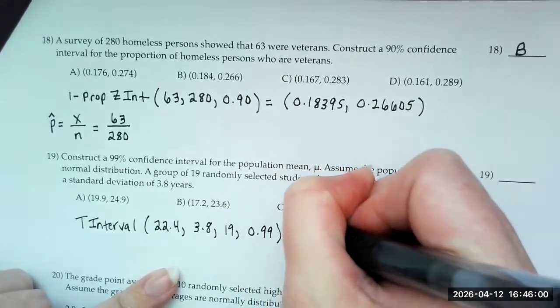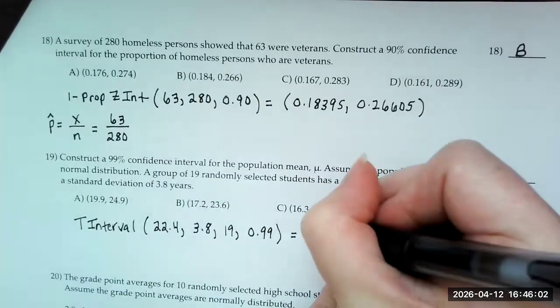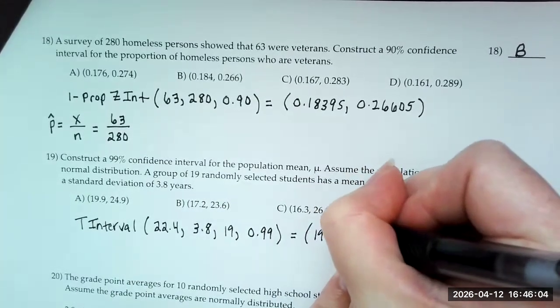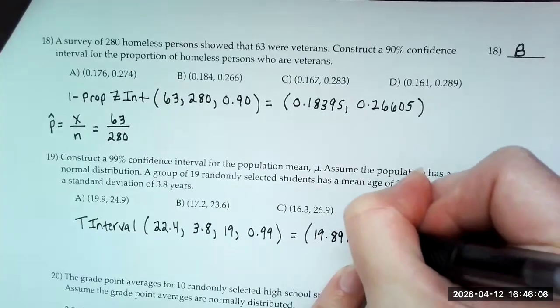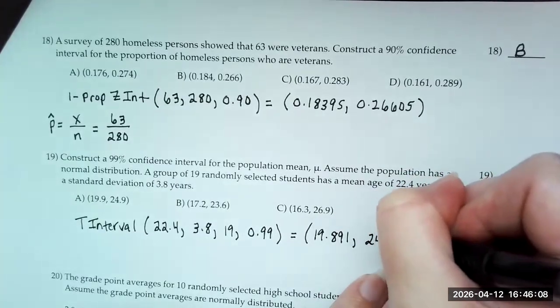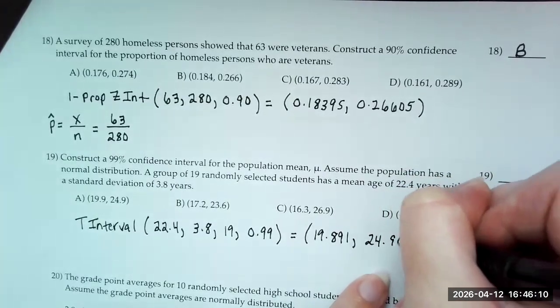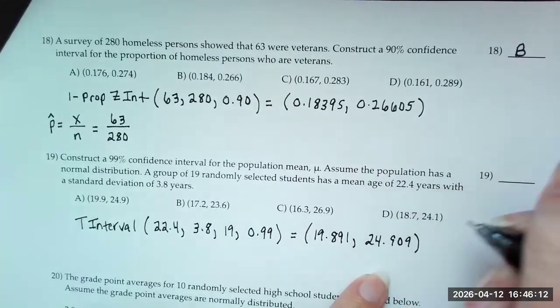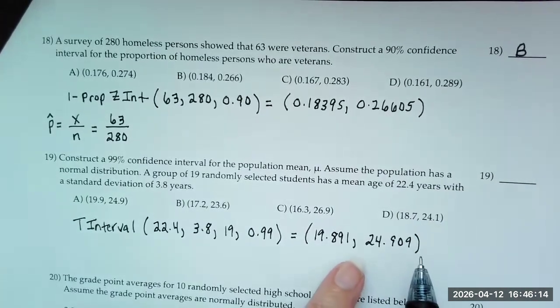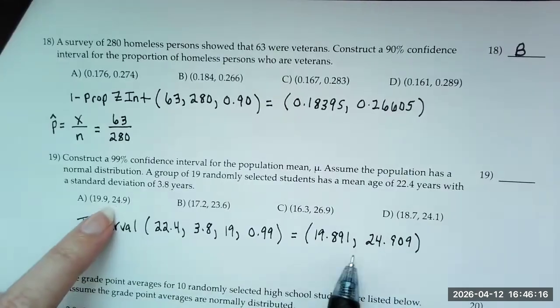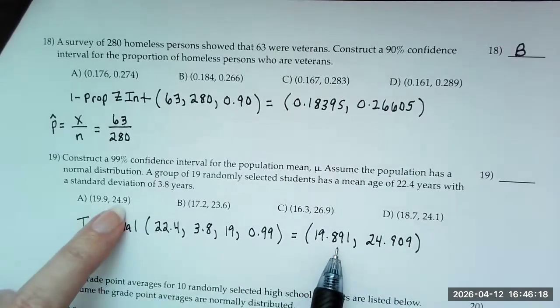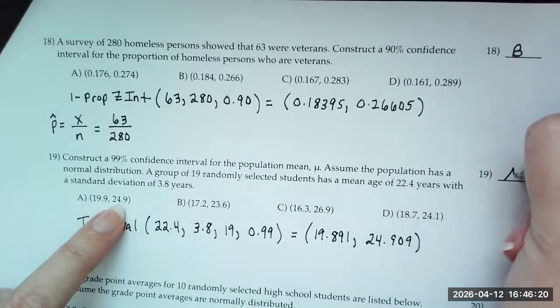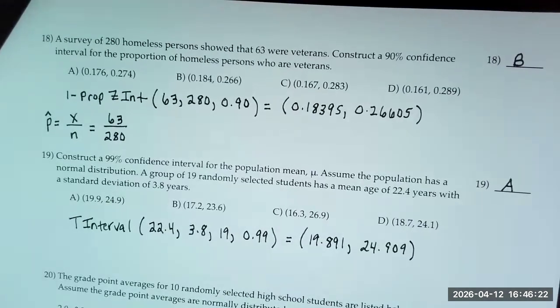And it'll take care of the rest of the work for us. So 19.891 and 24.909. For these ones, we only want 1 decimal place here. So 19.9 to 24.9. That'll be answer choice A.